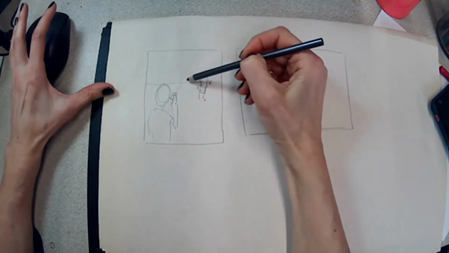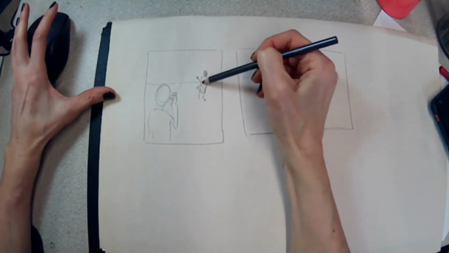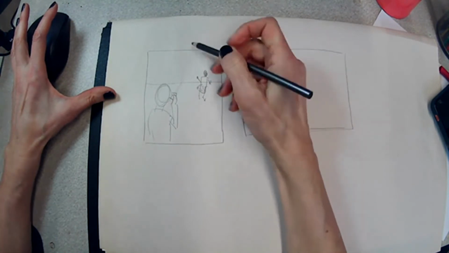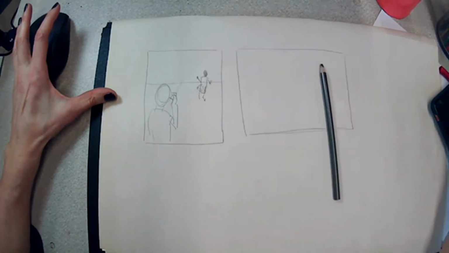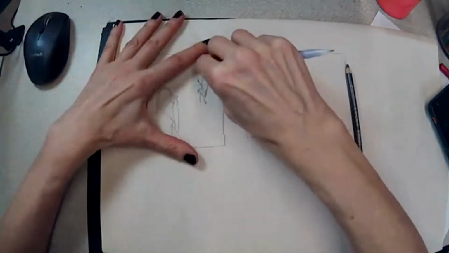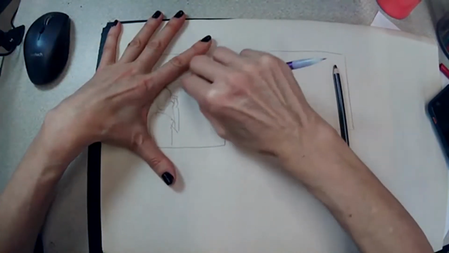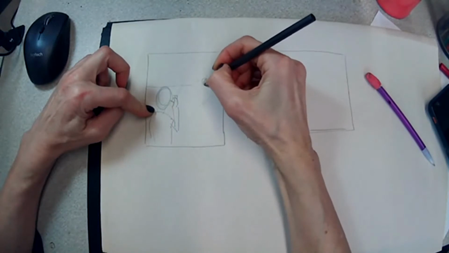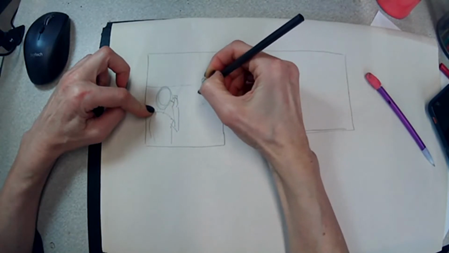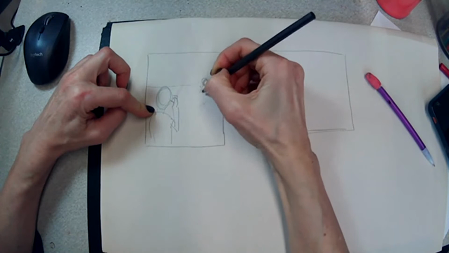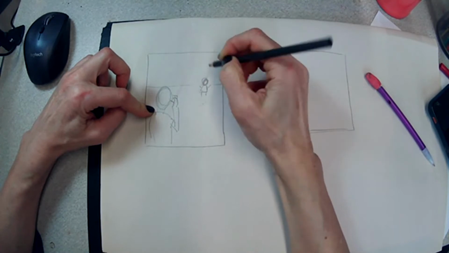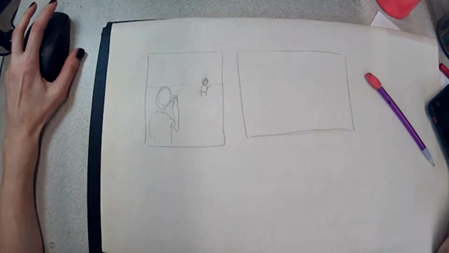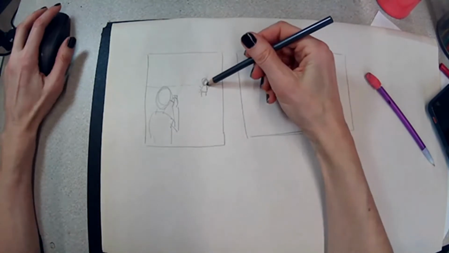Whatever was going on in the background, she looks really too big right now, the way that I drew her. I'm going to cut that size down. She's too big compared to his figure. Maybe a little bit more like that size. Okay, now, am I happy with her being this small?